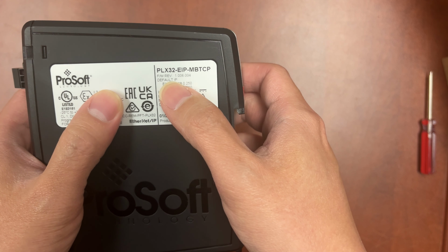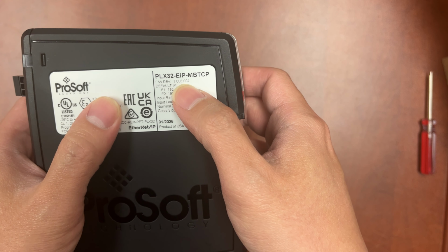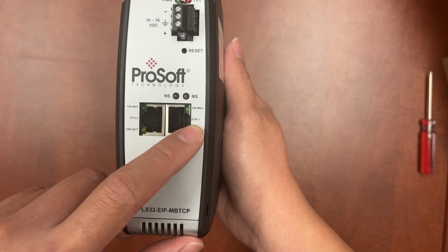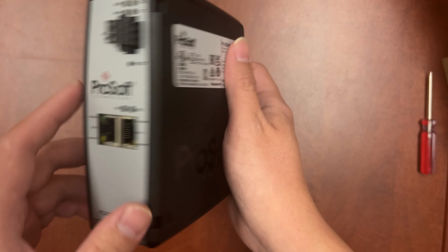Prosoft PLX32-EIP-MBTCP. It has two Ethernet ports, Ethernet 1 and Ethernet 2.